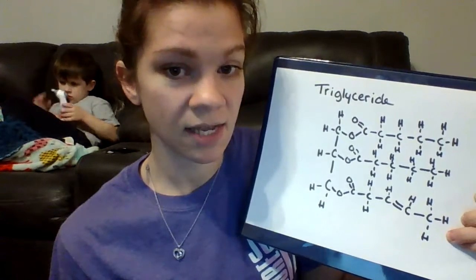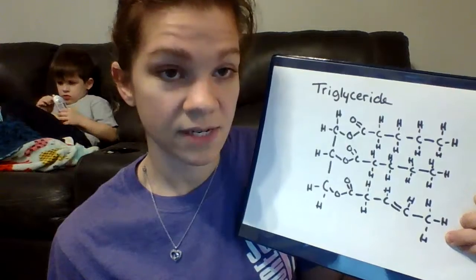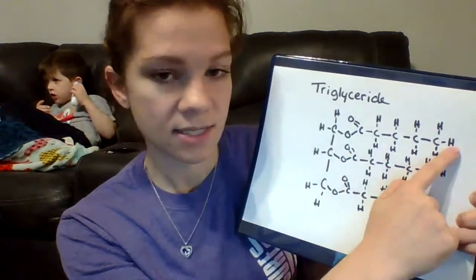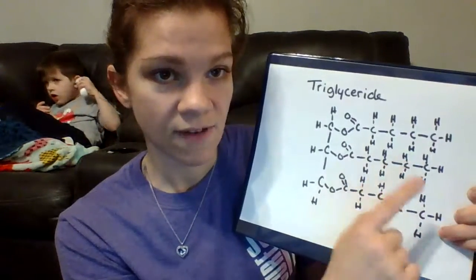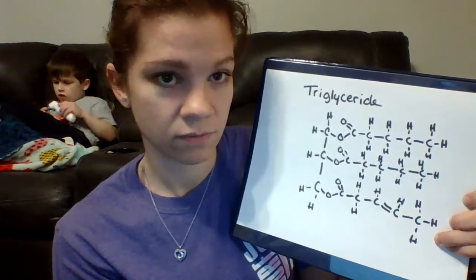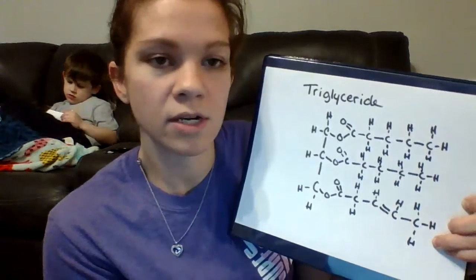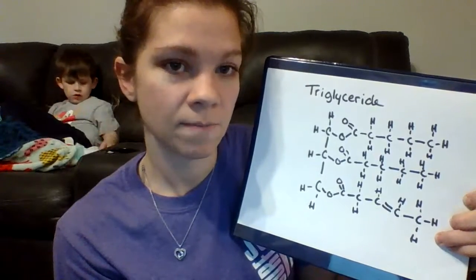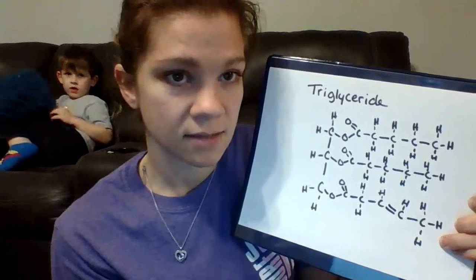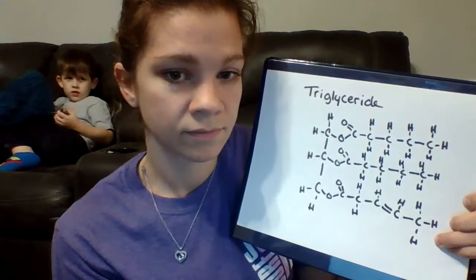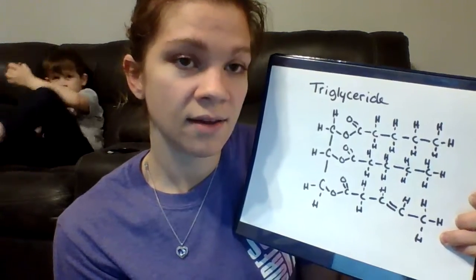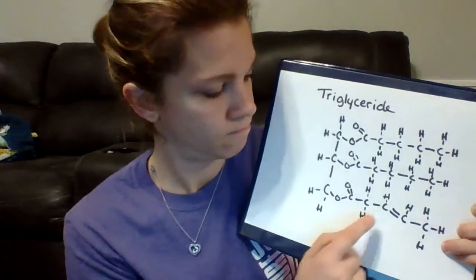Number 22 says define saturated lipid. If it's saturated, it's not going to have any double bonds. So what you'll write for that is a fatty acid without double bonds for 22. Or you can just write for 22, you can just write no double bonds. Okay? So again, that's your 22, right? No double bonds. Then for 23, you'll write at least one double bond.